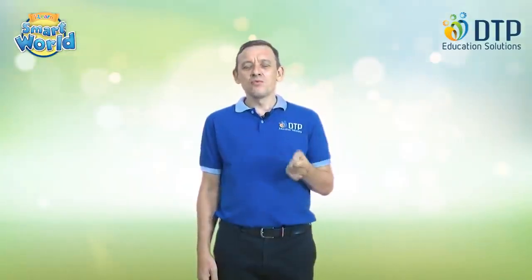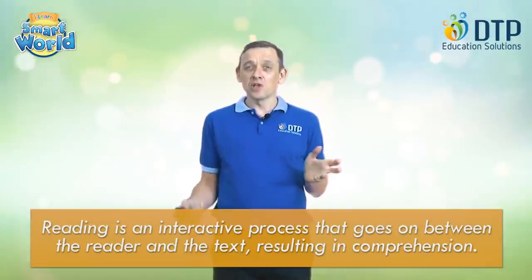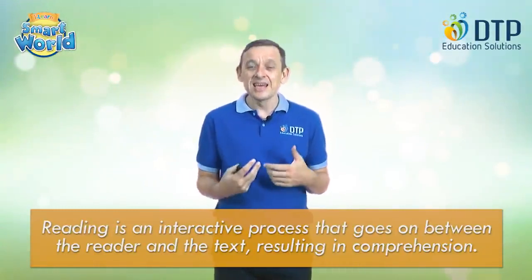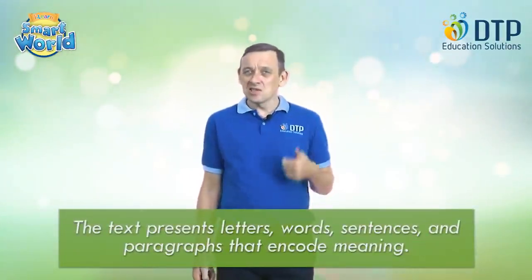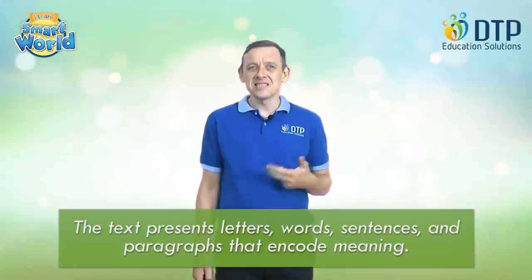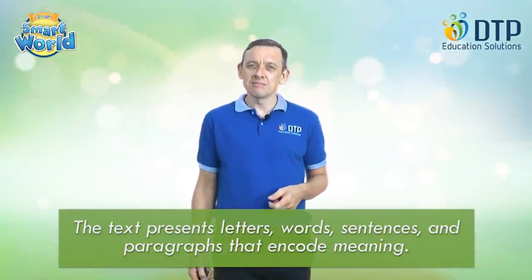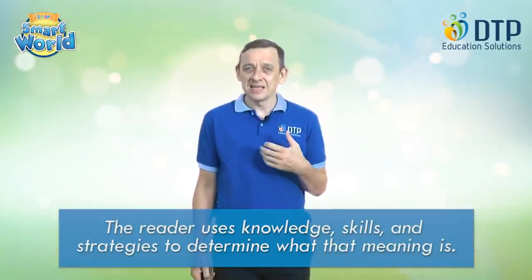So, reading is an interactive process that goes on between the reader and the text, resulting in comprehension. The text presents letters, words, sentences, and paragraphs that encode meaning. And the reader uses knowledge, skills, and strategies to determine what that meaning is.